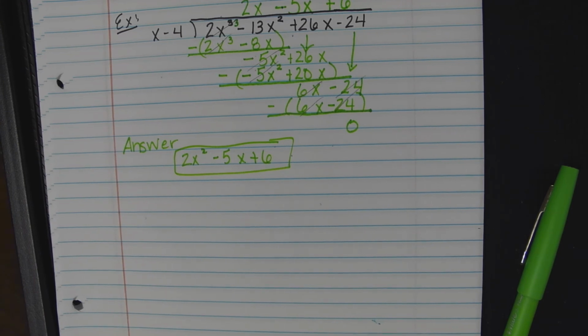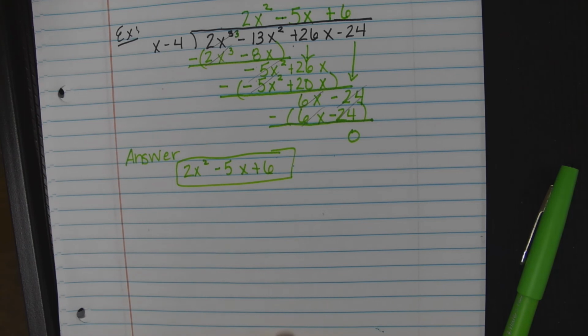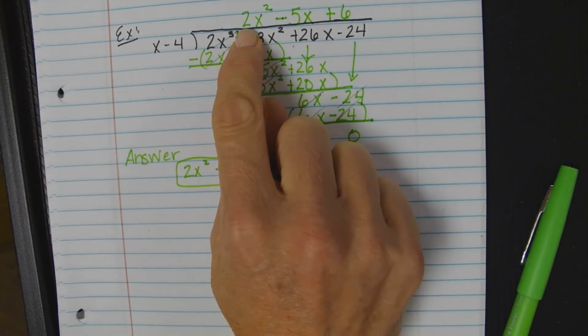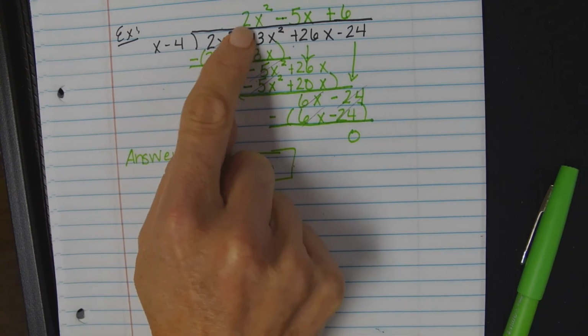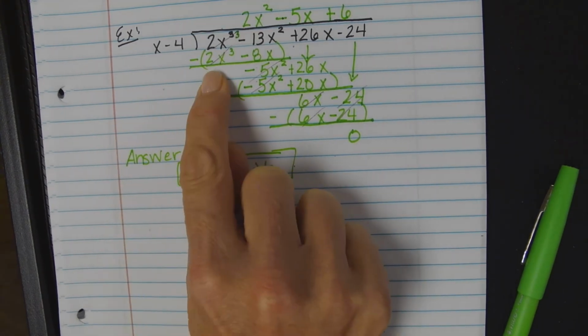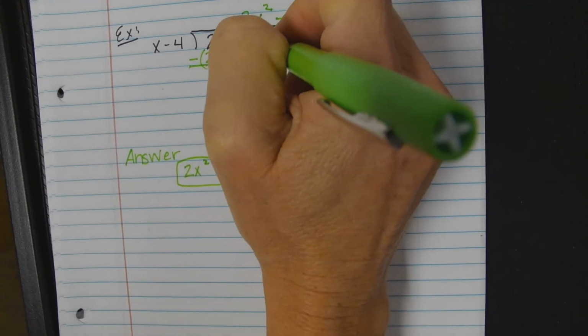Why do we have a key on the 8X? One more time. Why is there no key on the 8X? I'm not confused. Oh, that's 2. Yep. So you have 2x squared times x minus 4. 2x squared times x is 2x to the third minus, oh, no, you're right. That's my fault. Oh, okay. Yeah.